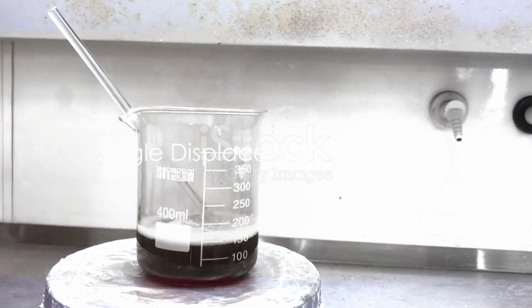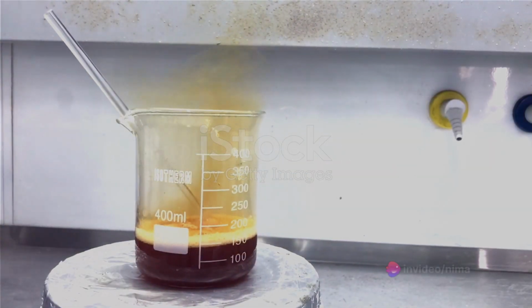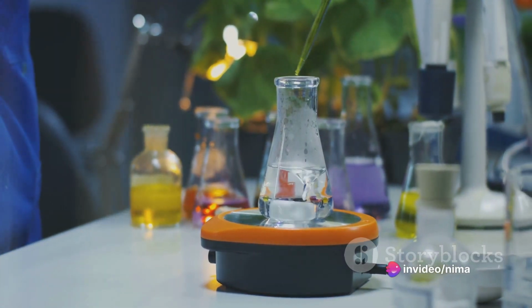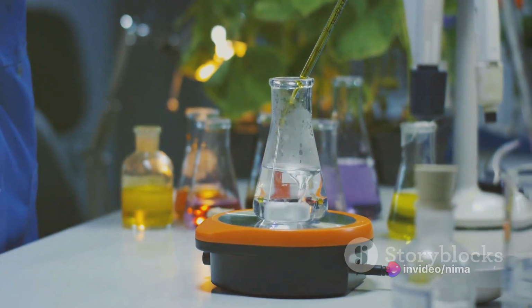Then there's the single displacement reaction, essentially a game of musical chairs. One element in a compound decides it has had enough and swaps places with another element. Imagine if in a compound of copper sulfate, iron walks in, pushes copper out of the way and takes its place, leaving us with iron sulfate and copper.